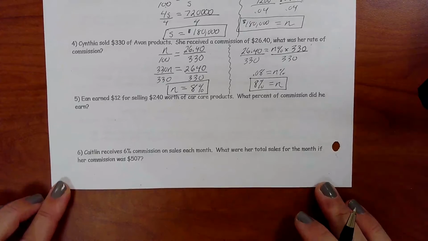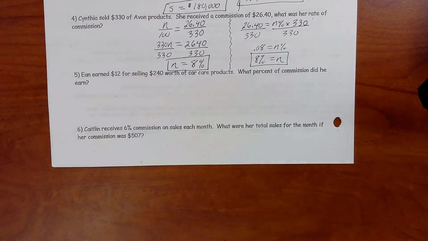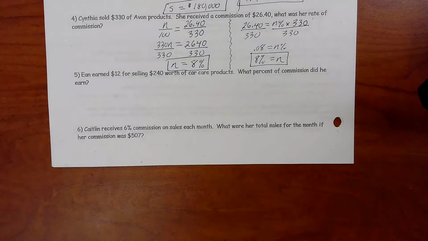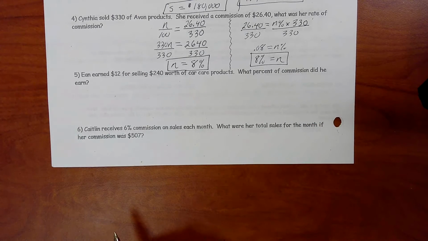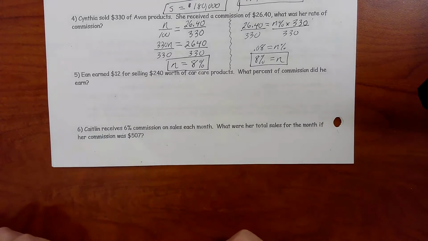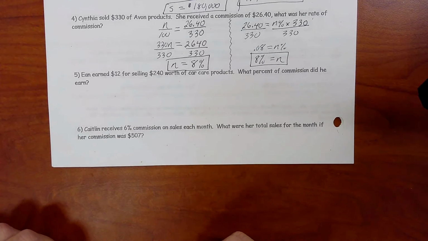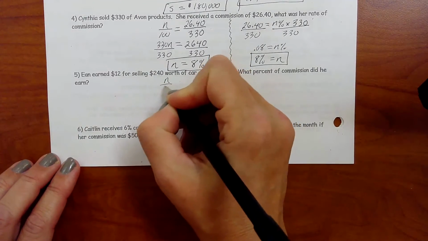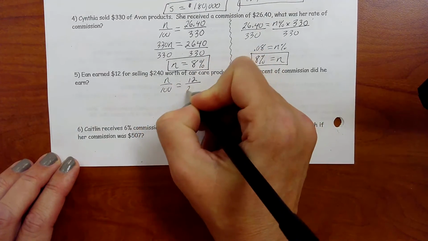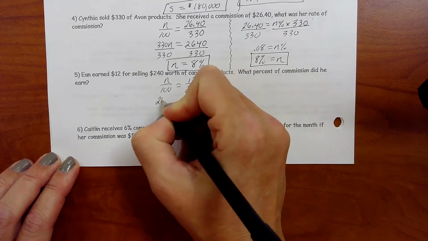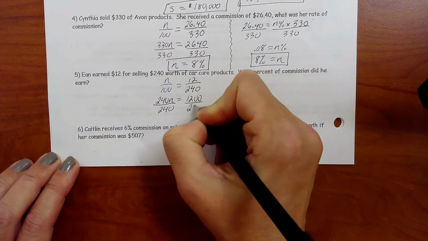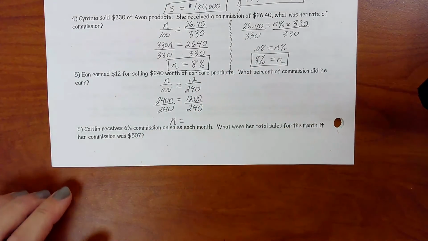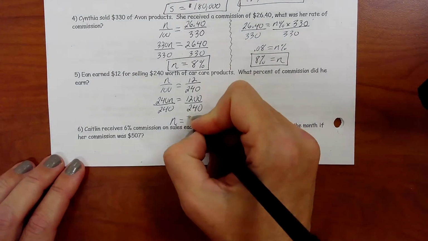Okay, dope. Number 5. Ian earned $12 for selling $240 worth of car care products. What percent of commission did he earn? So again, you're looking for the percent. I would try the proportion. Why don't you guys try this one? I will pause. All right, so I did N over 100, 12 over 240. So that's 240N equals 1200. I'm going to divide by the 240 and get 5%.